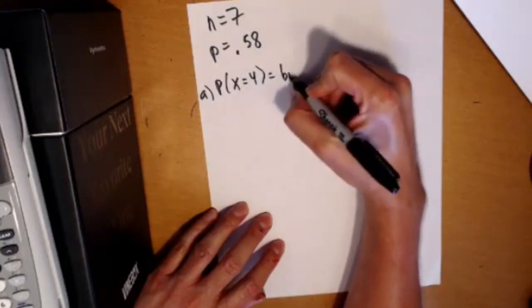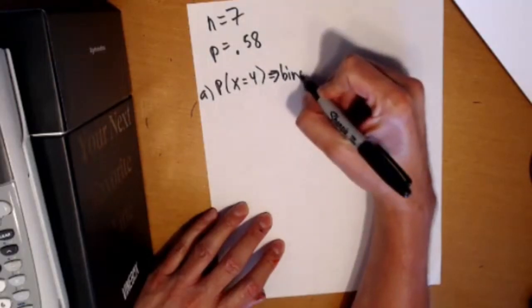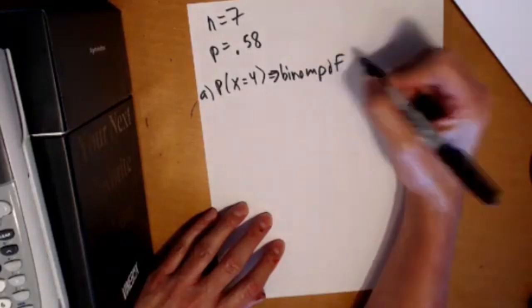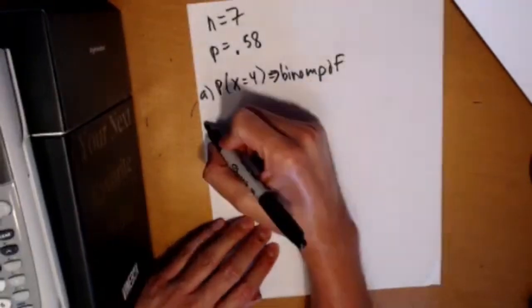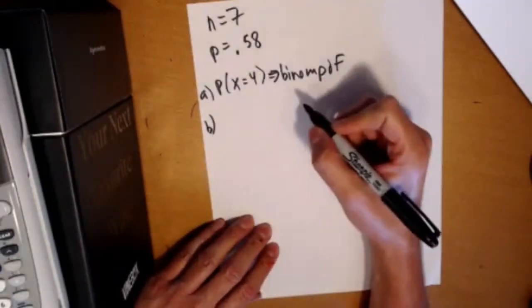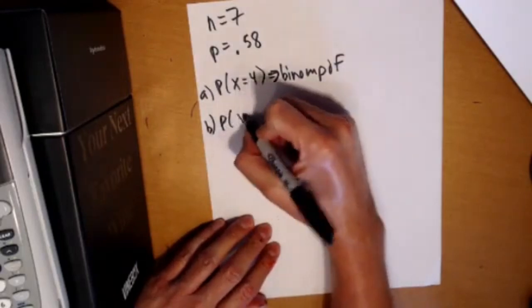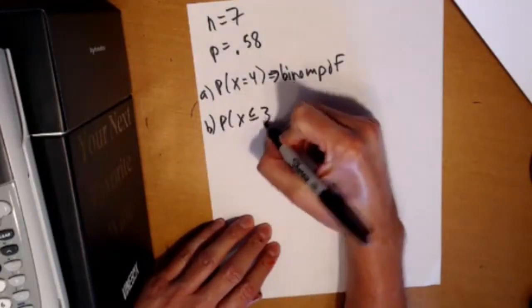Okay, so that's just going to be a binom PDF, right? And then part B, 3 or less. Probability that X is less than or equal to 3.